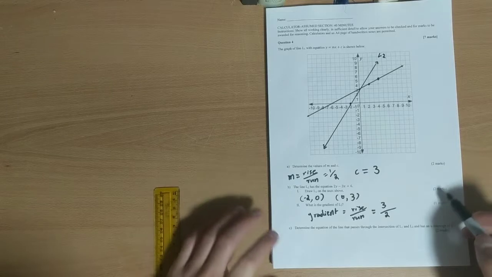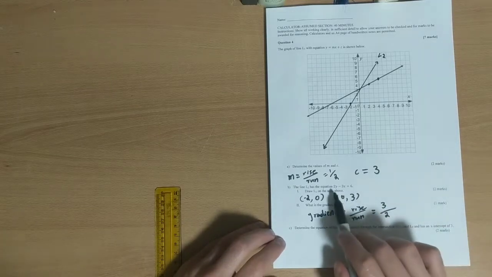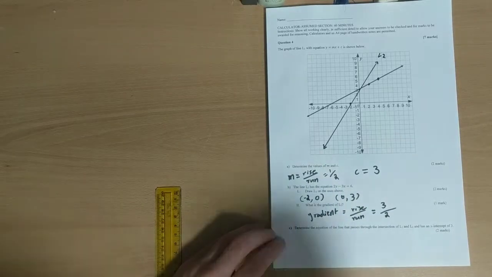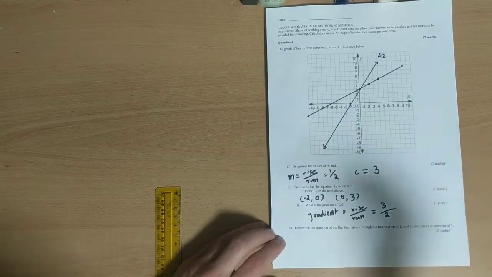For this, you could also have done it quite easily by putting this into your graphics calculator and dragging that through. If you need a reminder on how to do that, go and watch my video on that.